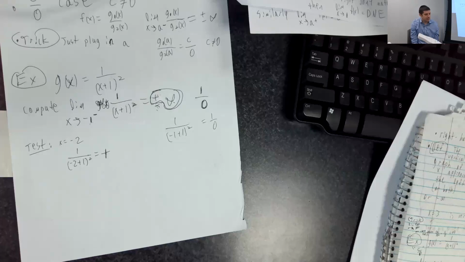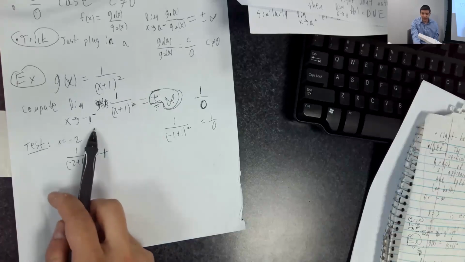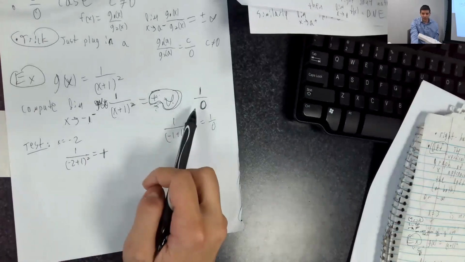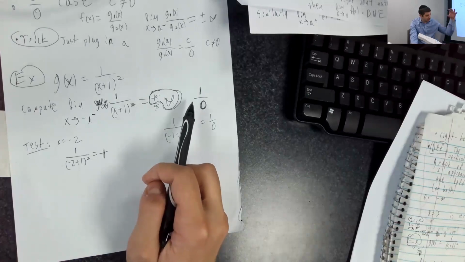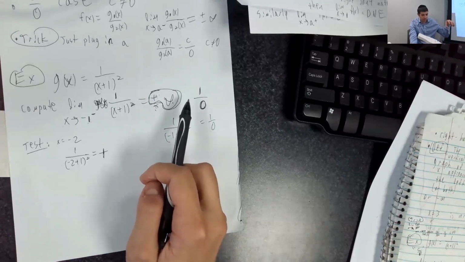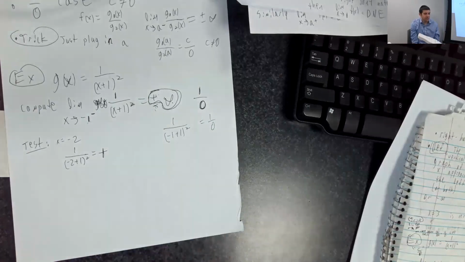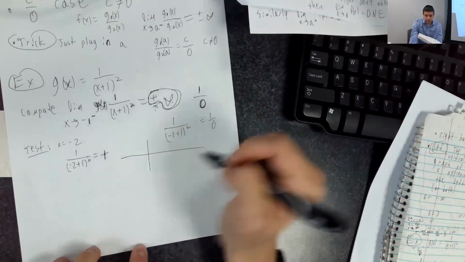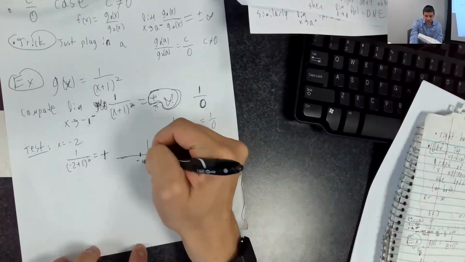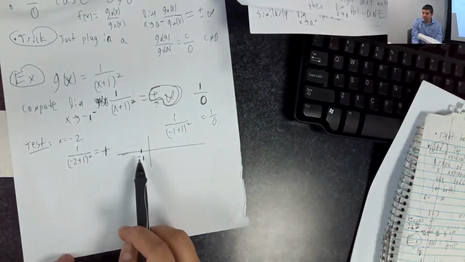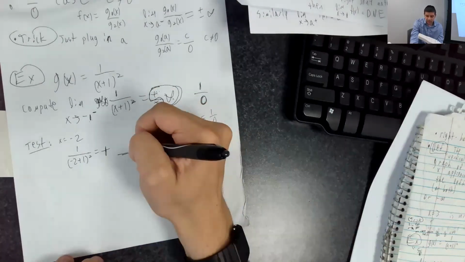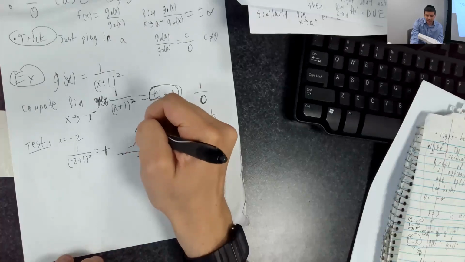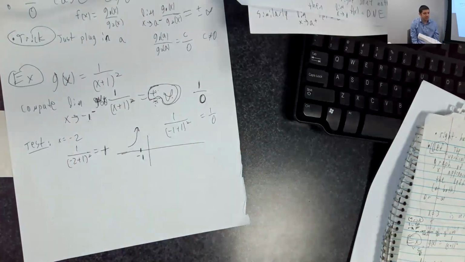Okay. You don't have to graph it. You don't need your calculator. You just have to plug it in and see if you get something over 0. Because a non-zero number divided by something getting close to 0 is blowing up. It's going to positive or negative infinity. Which means that at -1 to the left, we're going towards plus infinity. It has to look something like that.